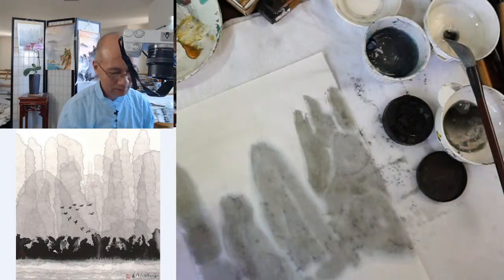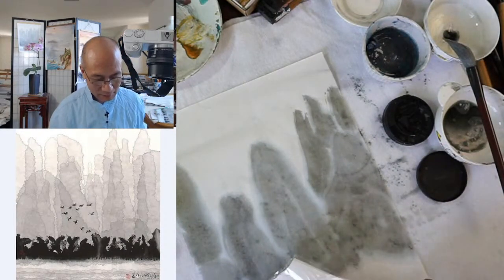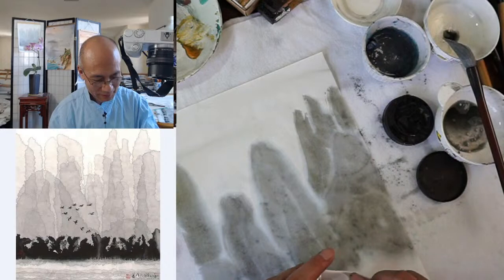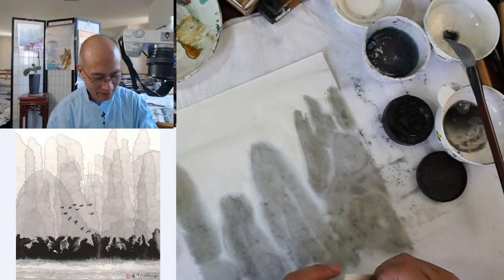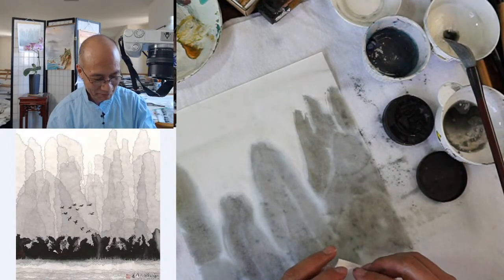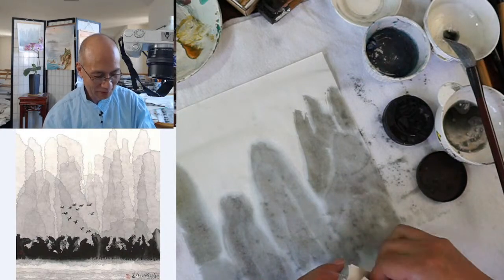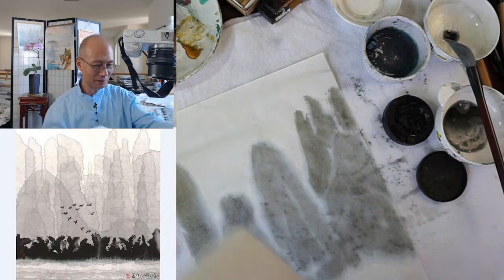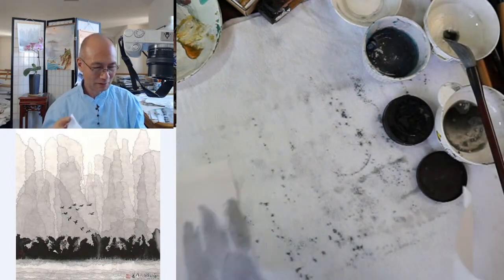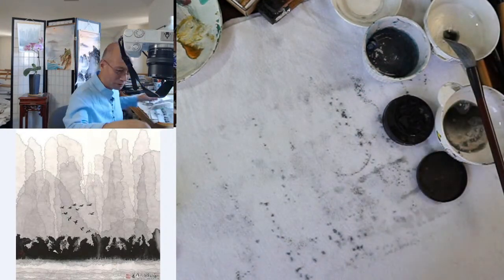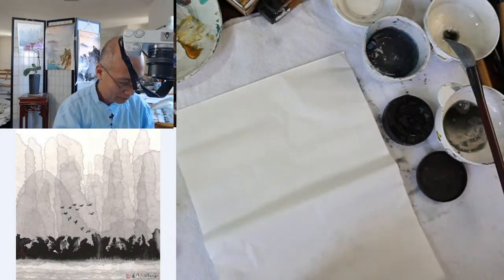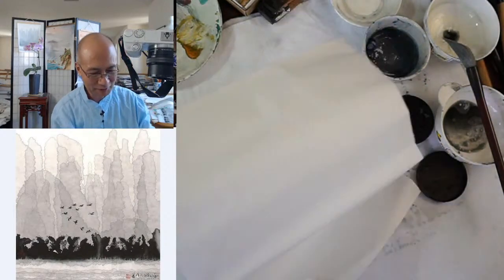I think that's my main challenge: to avoid finishing all my mind's image in one go. You have to control it in one step. So sometimes you have to work without thinking about composition for a while.